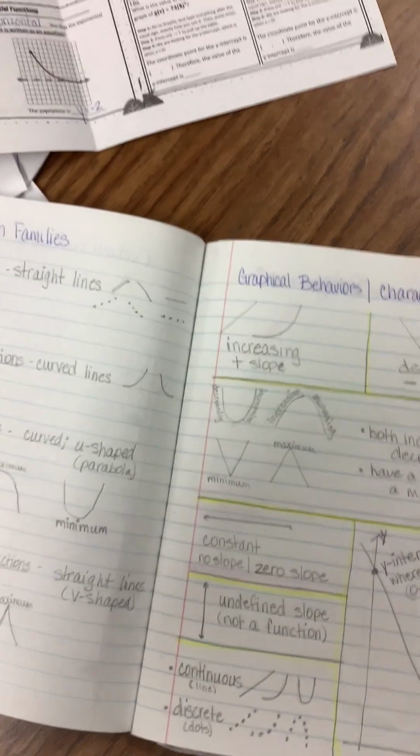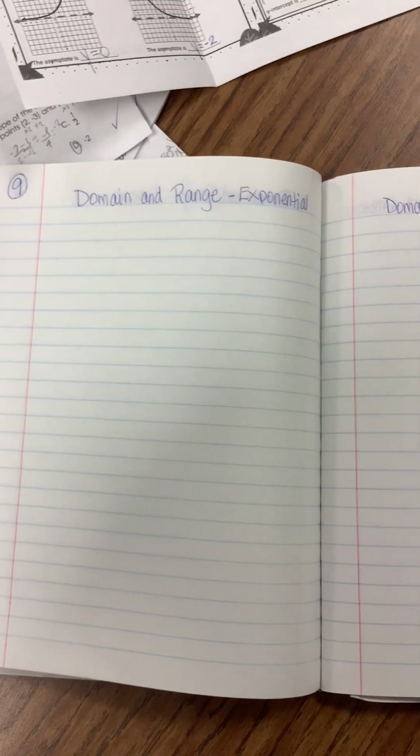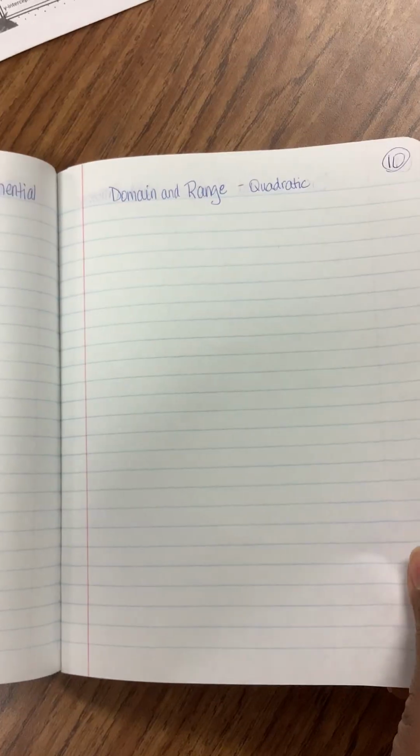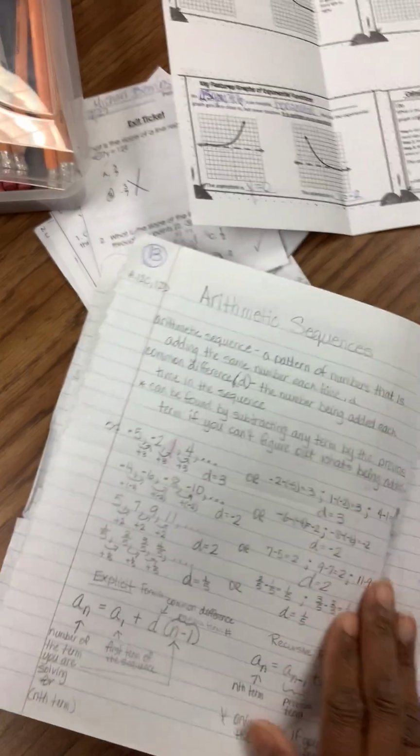Okay, page 7. So page 7 should be blank. Page 8 should be blank. Page 9 should be blank. Page 10 should be blank. Page 11 blank. And page 12 blank until we do those notes.